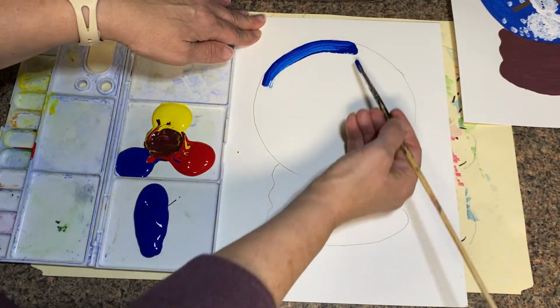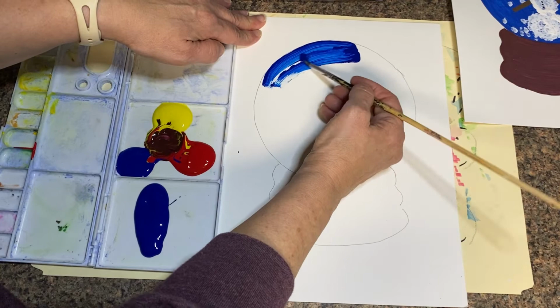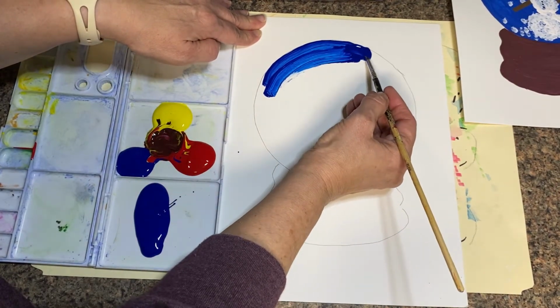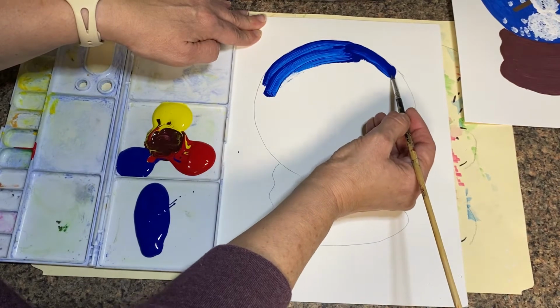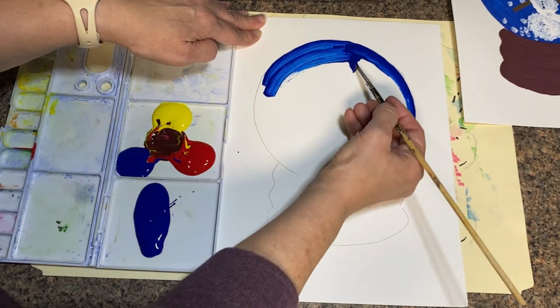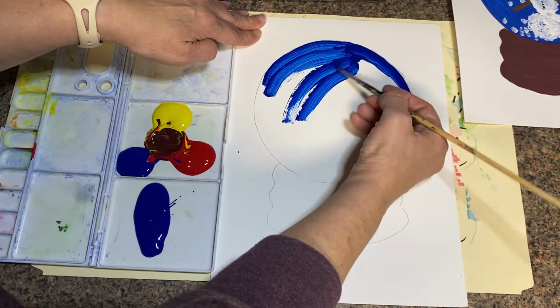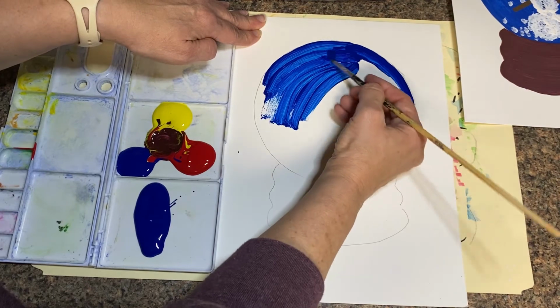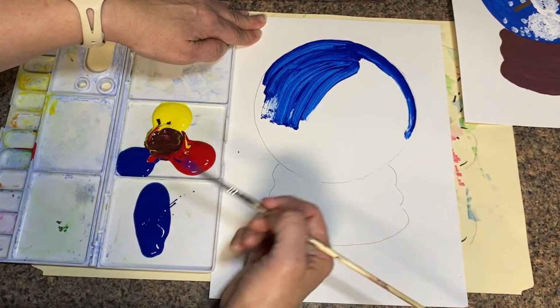Now notice I'm not just going back and forth this way, but I'm trying to follow the contour. We'll use the word shape of the globe. So the globe is going like this in a curved line.